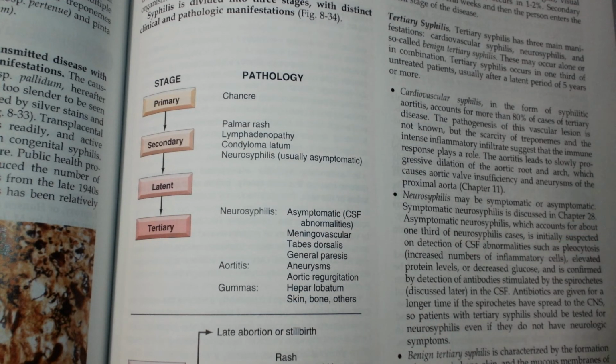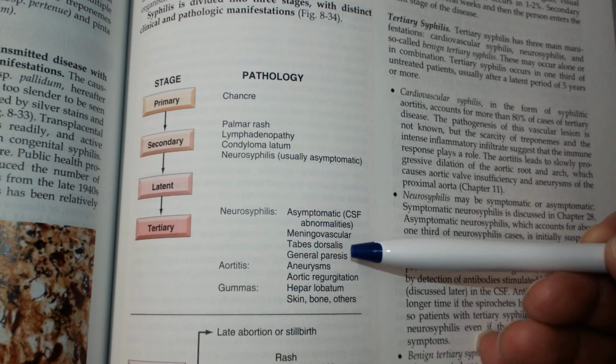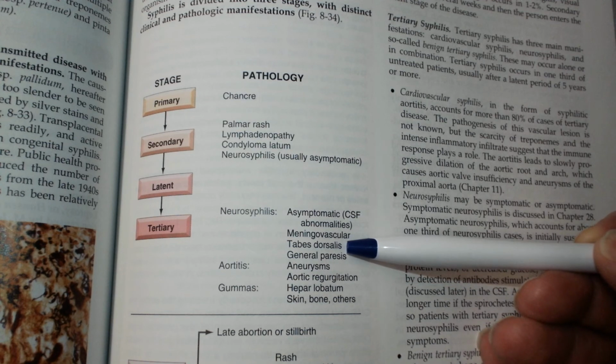In neurosyphilis, you get infection of the capillaries that supply the back part of the spinal cord, and this results in a wasting of the back of the spinal cord. This produces a condition called tabes dorsalis.